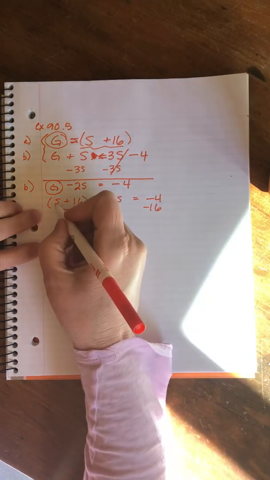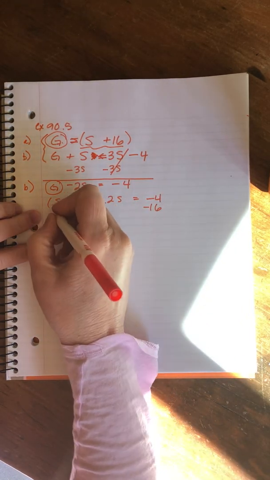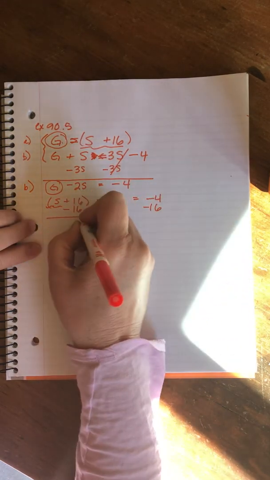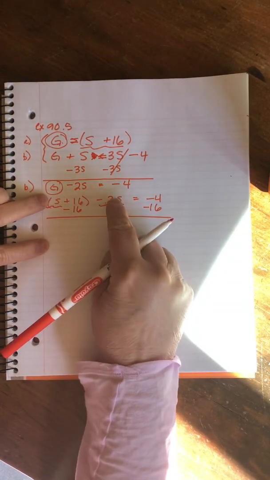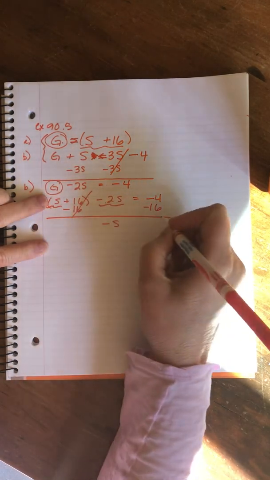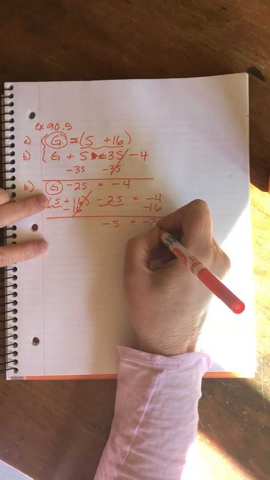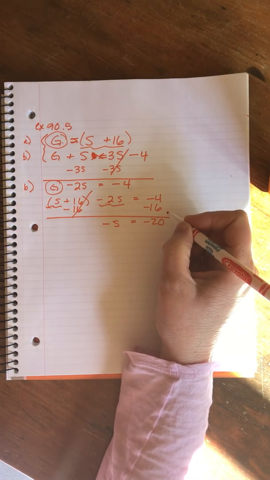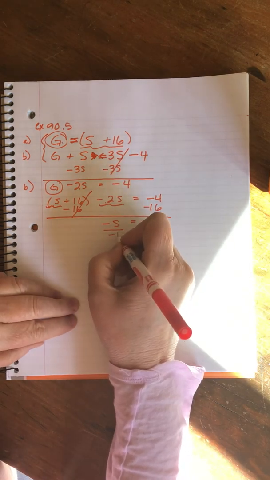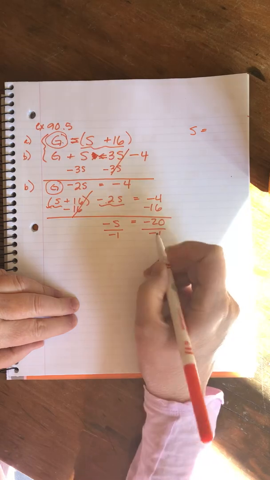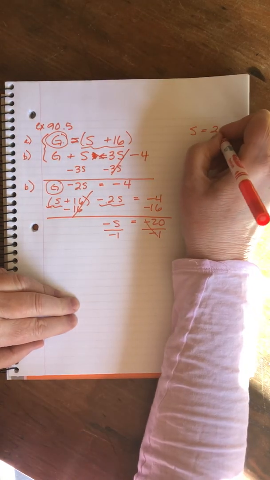It'll be fine. S minus 2S, we're combining like terms, that's just minus S, right? This is 1 minus 2, that would be negative 1. So minus S, that cancels, equals minus 20. Oh, I'm feeling better about this, are you? Divide by minus 1, and we get S equals positive 20.